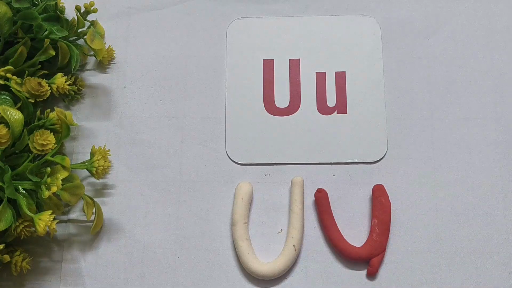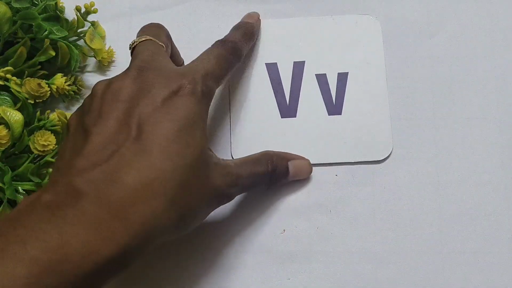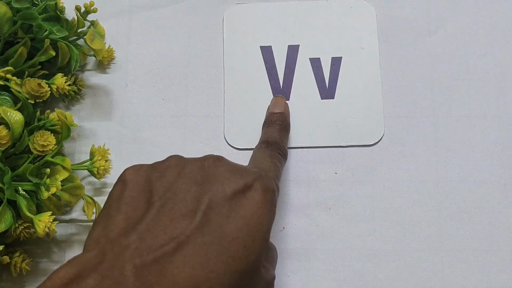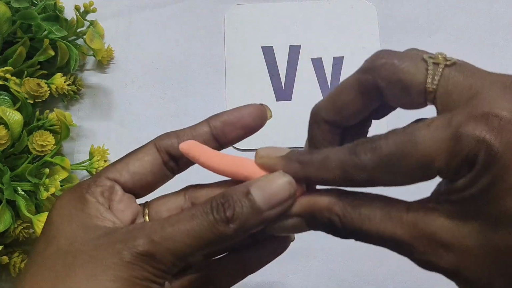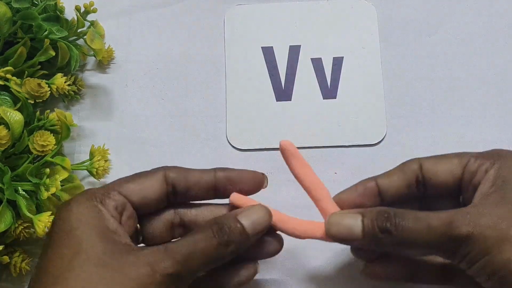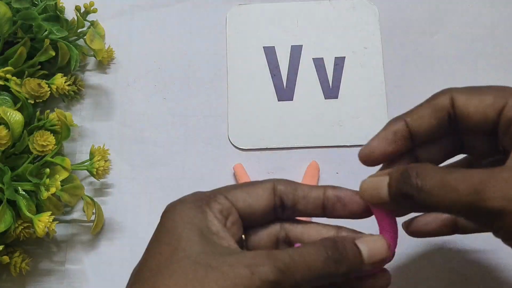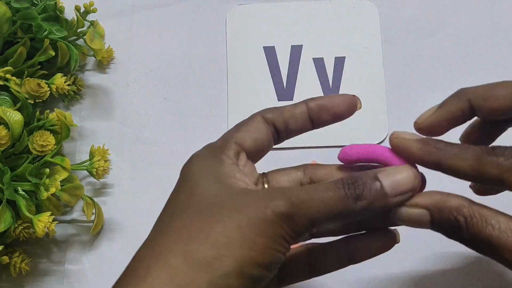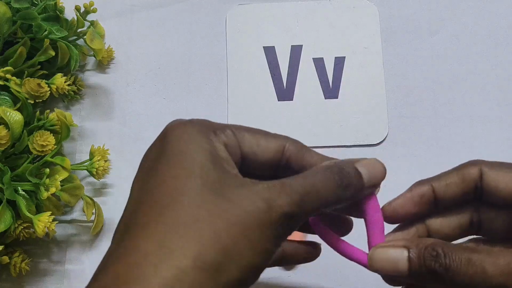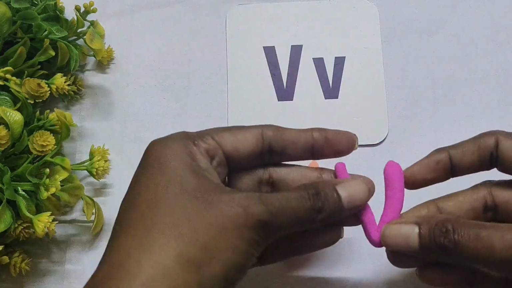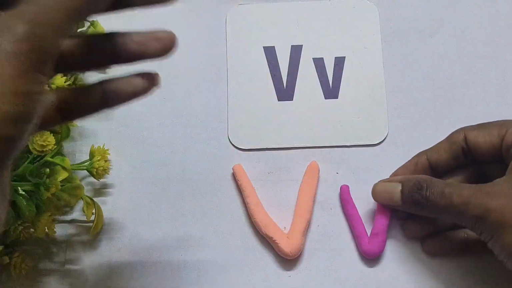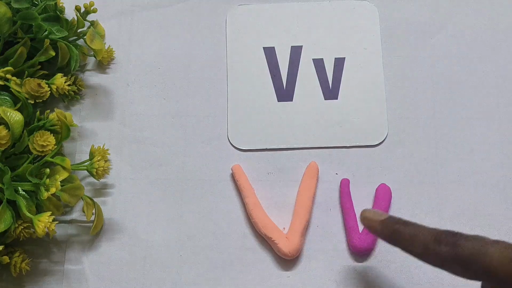Next, V. Capital V and small v. This is capital letter V. And this is small v. V for violin.